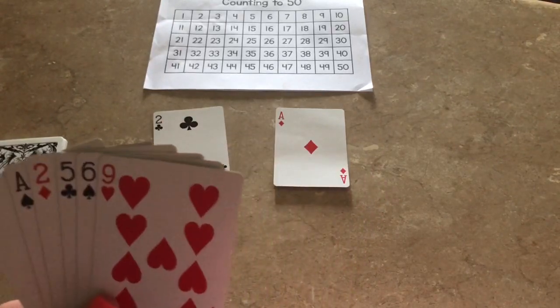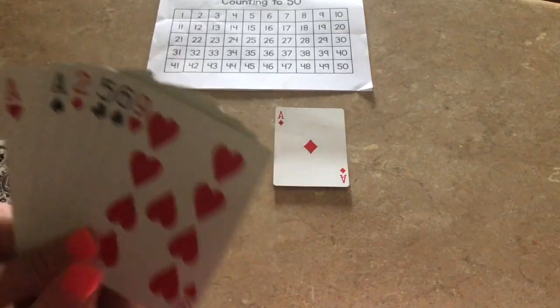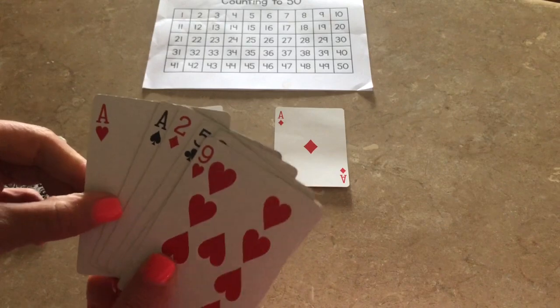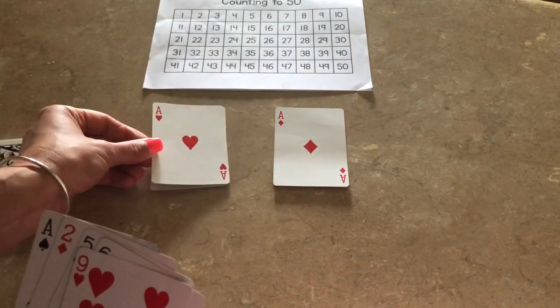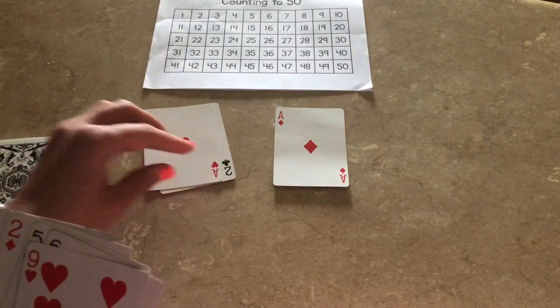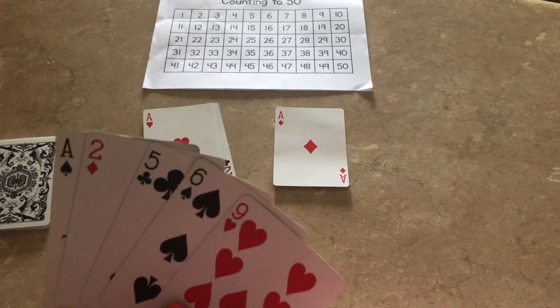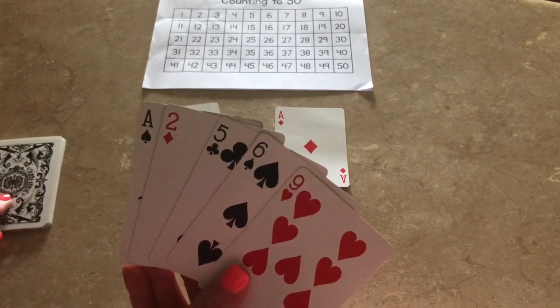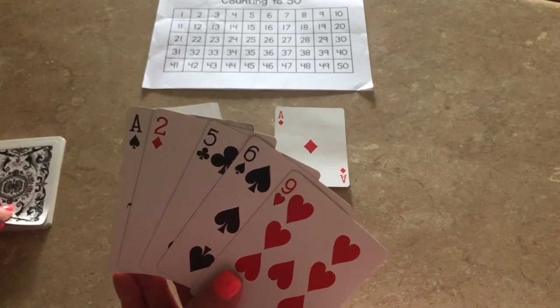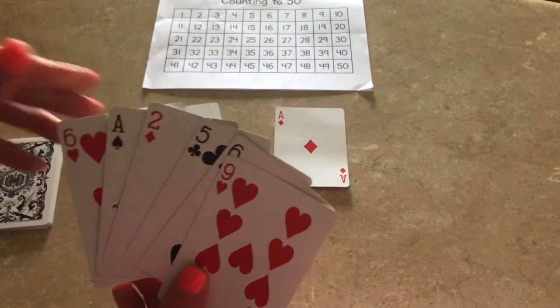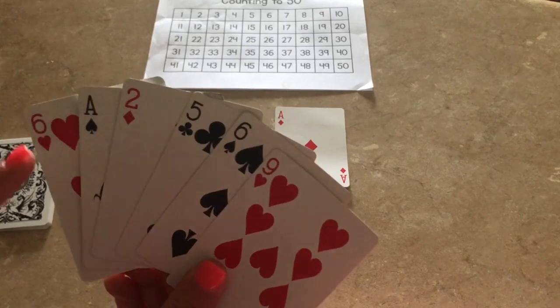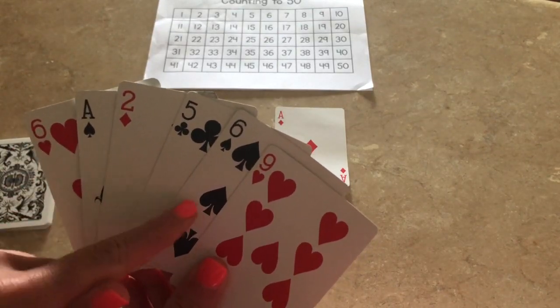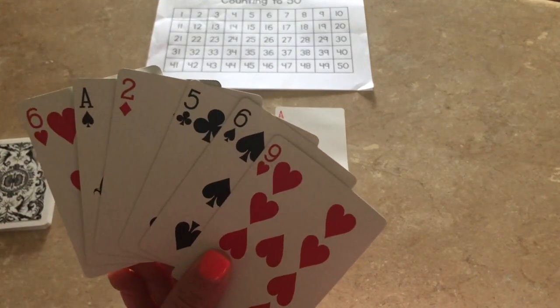So if right away I know that I can take this ace and put it on top of the 2 because 1 is 1 less than 2, before I can move any of my other cards, I must take a card from my pile and put it in my hand, because I must always have 6 cards in my hand at one time.